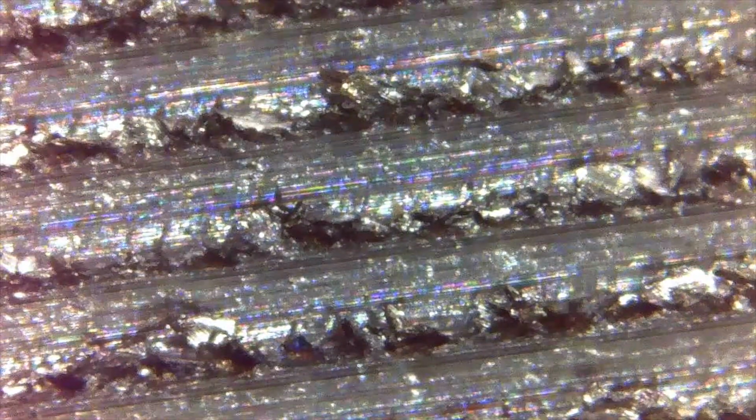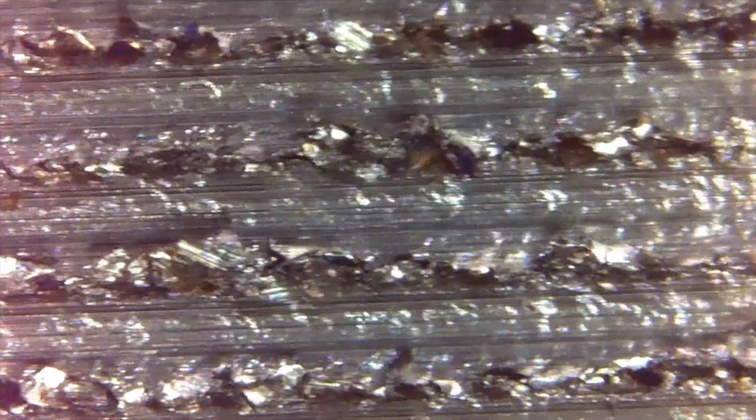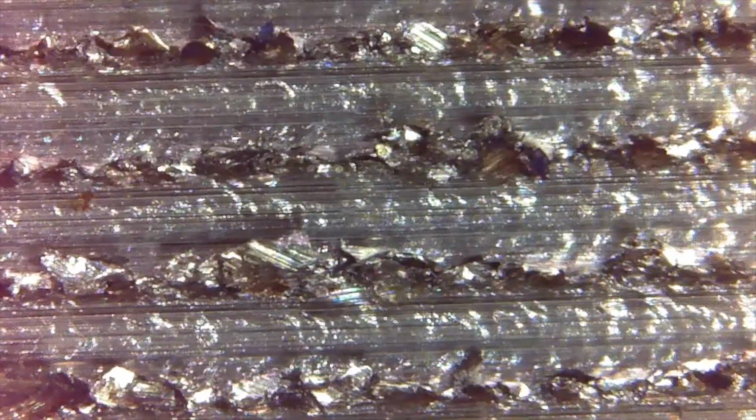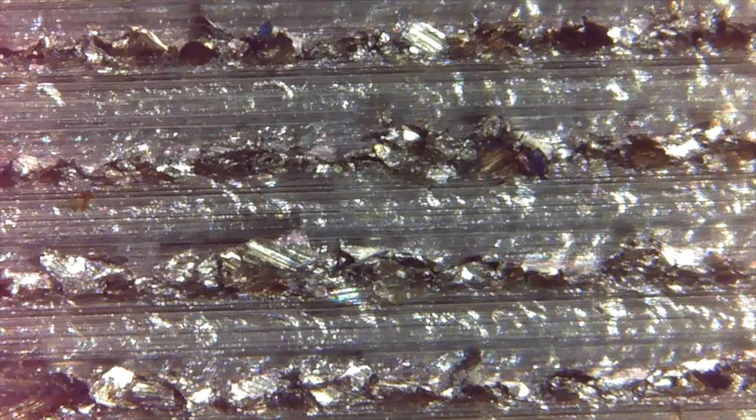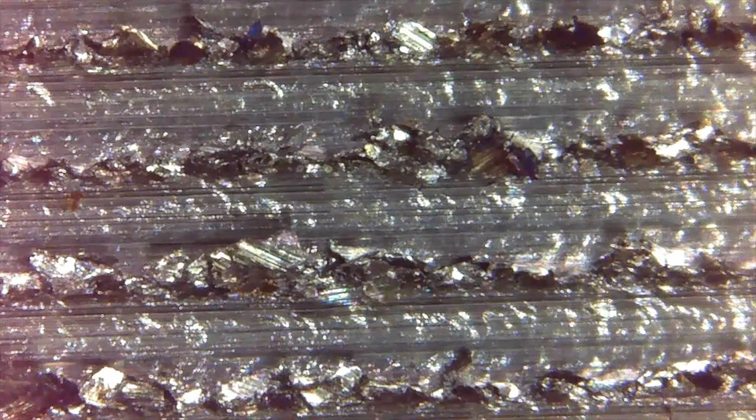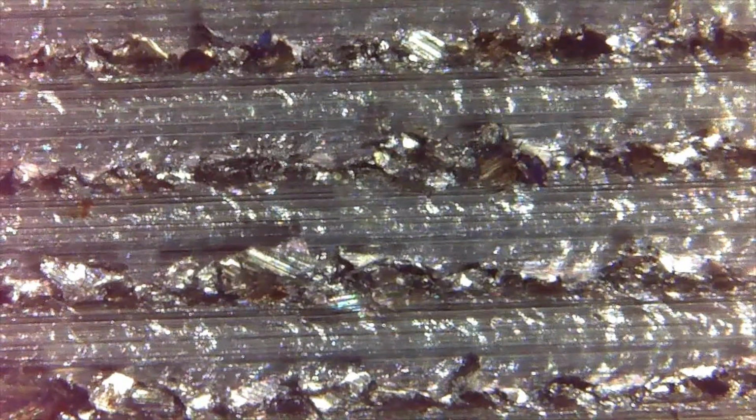So we're going to jump from the glazed cylinder, and we're going to look at the bored cylinder. So let me get this into focus. All right, so in the bored cylinder, what we're looking at is those horizontal lines are from that triangular bit spinning in the cylinder and machining away the material. So if I get this focus, there we go.